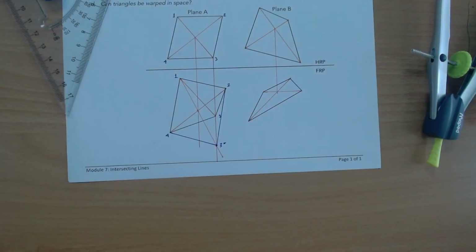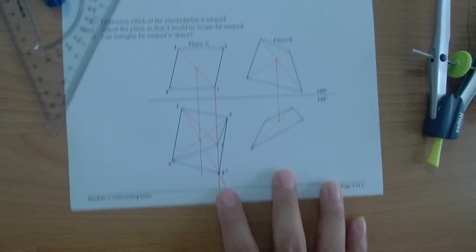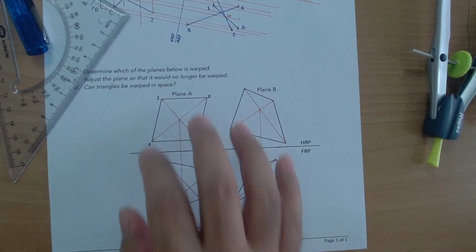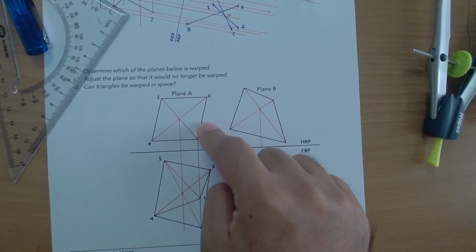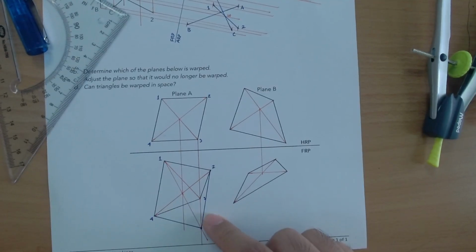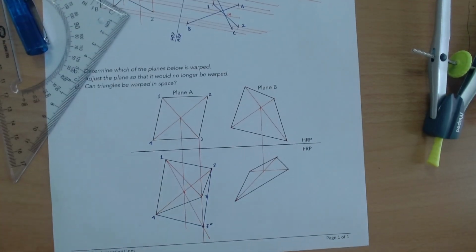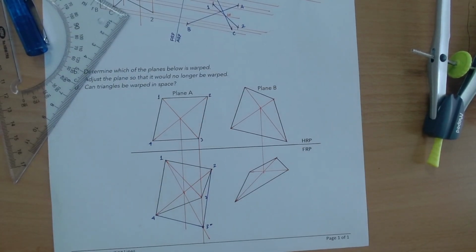So that's why that is a good tell if plane is warped or unwarped just by looking at the general shape. Dito, parallelogram. Then when it is projected in HRP, biglang hindi na siya parallelogram. So that shouldn't be the case. Okay? Pero again, you still need to do this to prove that two lines are intersecting or non-intersecting.